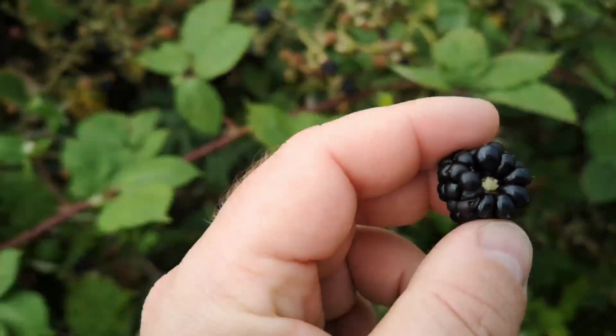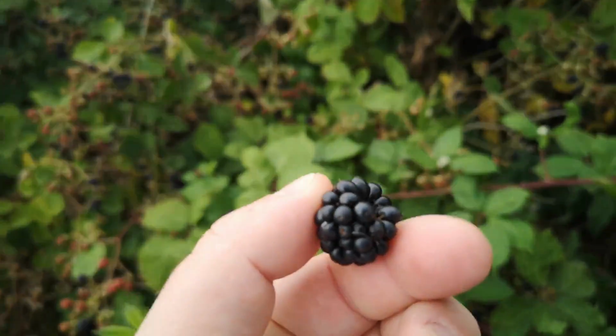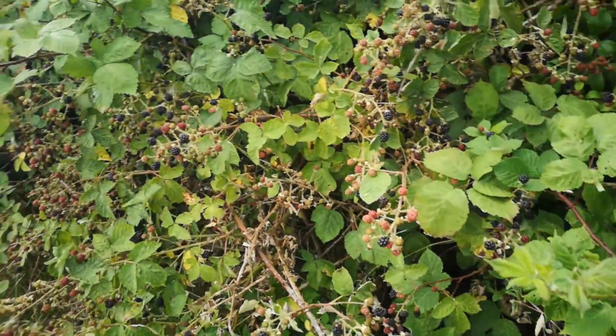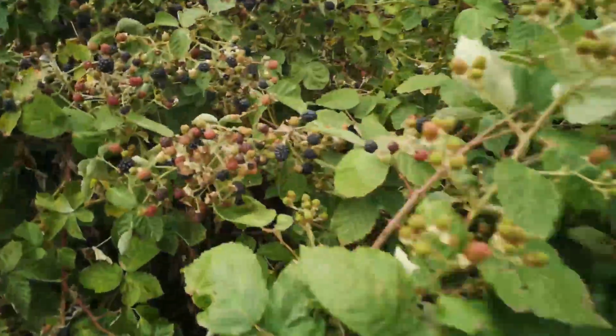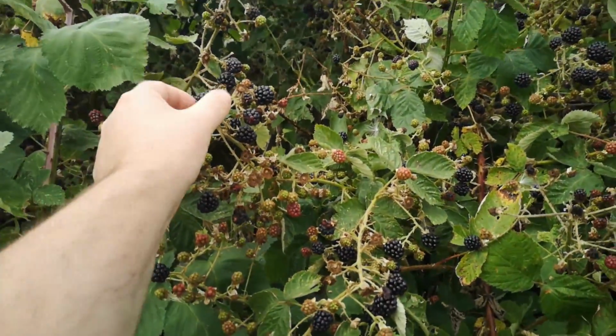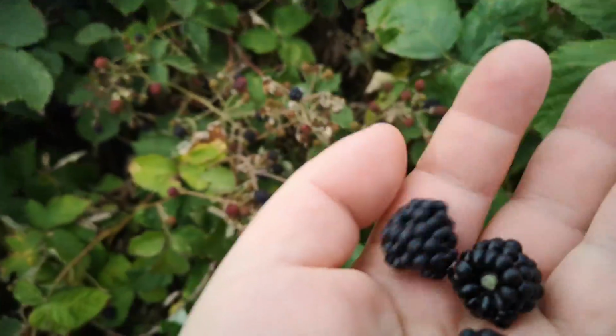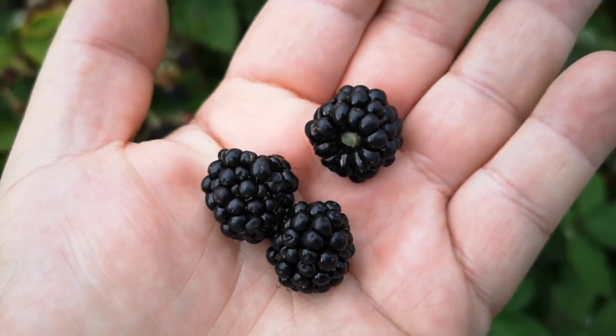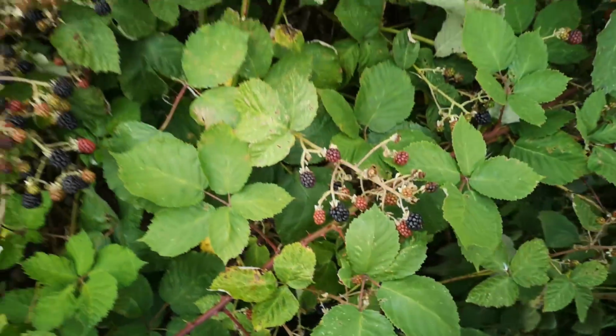I think this might actually be my favourite way to enjoy blackberries. No need for added sugar. It is just the pure fruit in its most natural form.